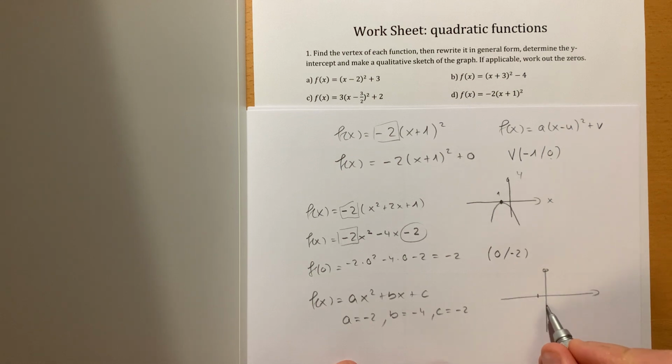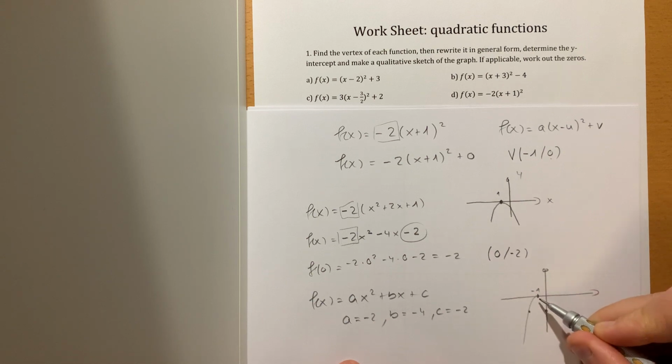Well, at minus 1 and then minus 2, you see, this will be a point, and then over here at minus 2 will be another point because it's symmetric with respect to the vertical line through minus 1.